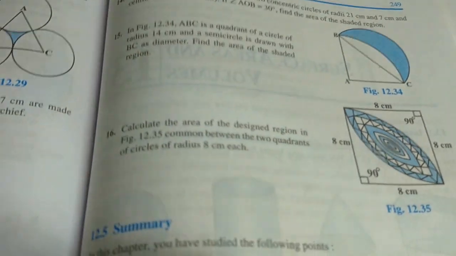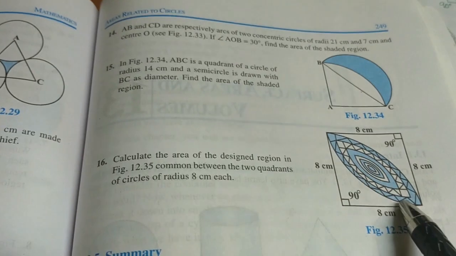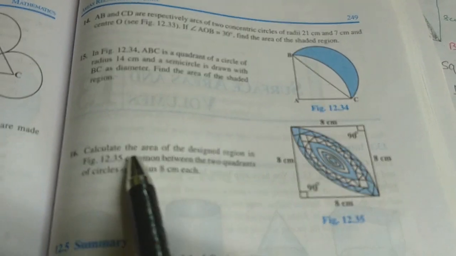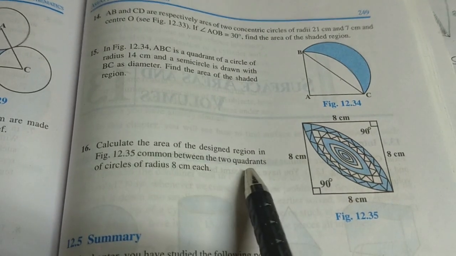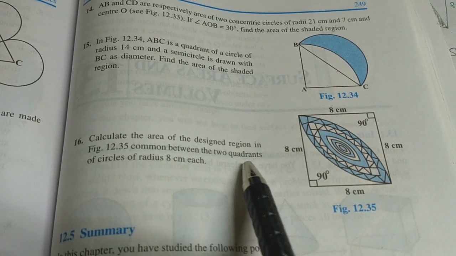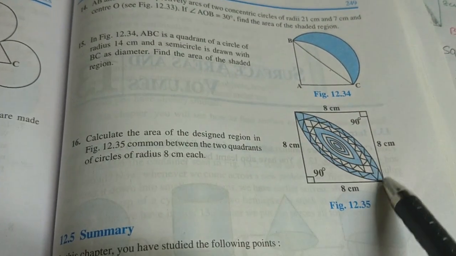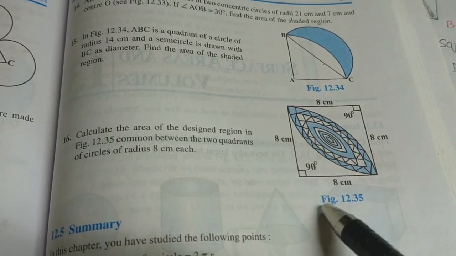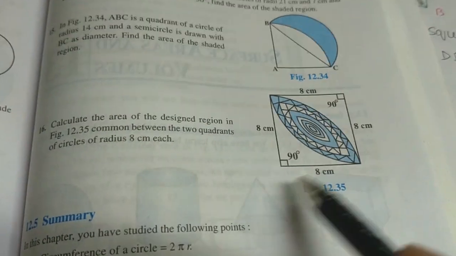Now we have to solve question number 16. You can see one design is there, one figure is given. Calculate the area of the design region in the figure. This figure is common between the two quadrants of circle radius 8 centimeter. So this is one quadrant. This line and this curved line, and this line, and this curved line. So this is actually a square. Look, all the sides are 8 centimeter.